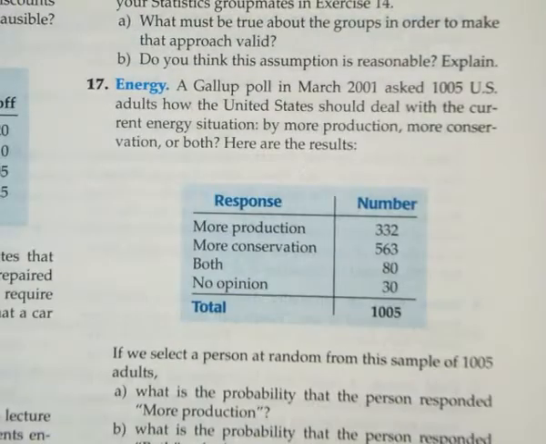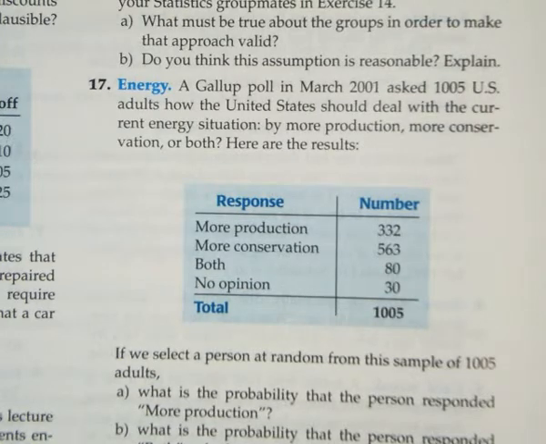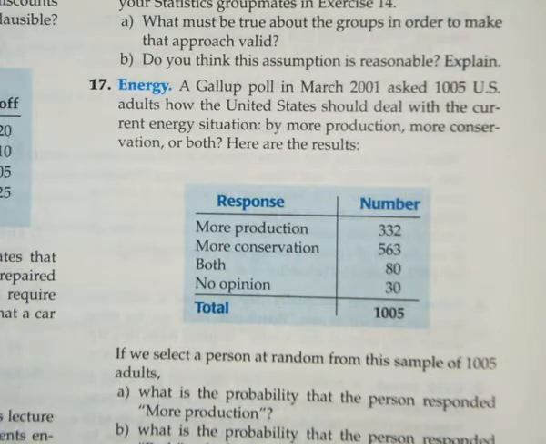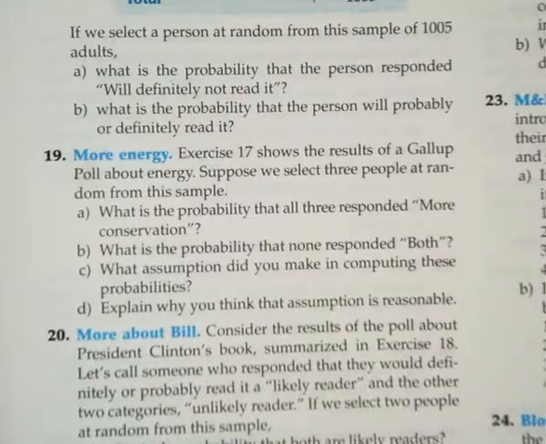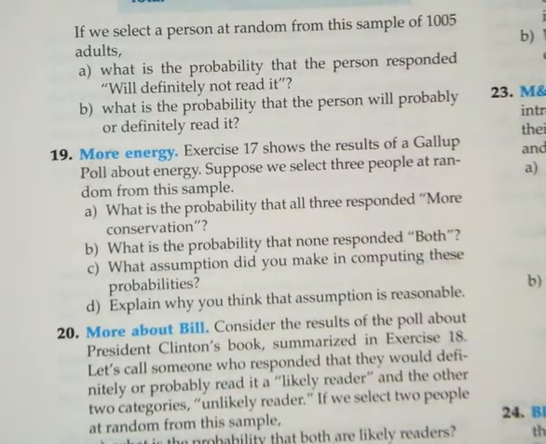Alright, and then D, explain why you think the assumption is reasonable. Well, again, we look at the question, and the key is that we selected 3 people at random.